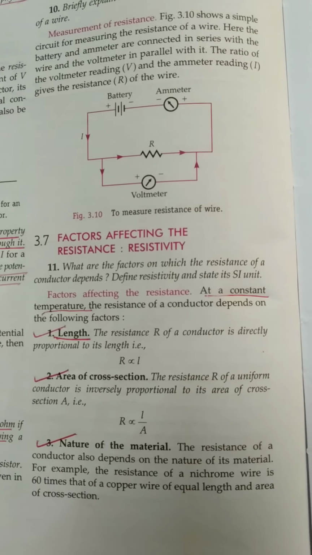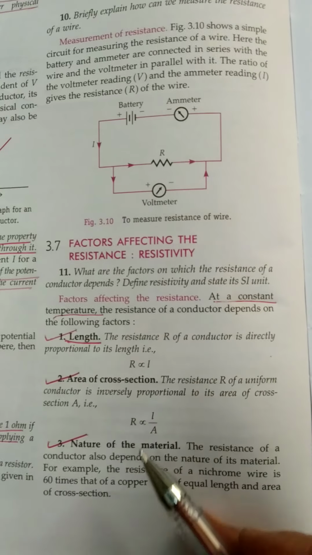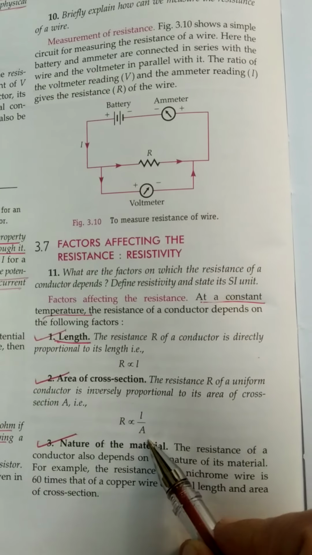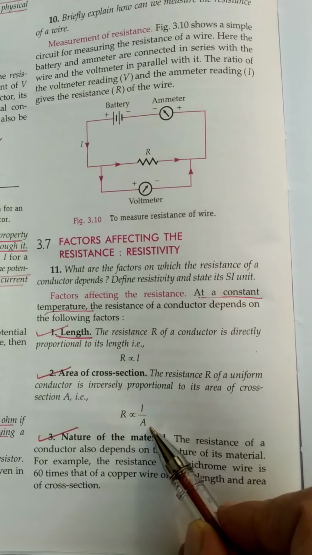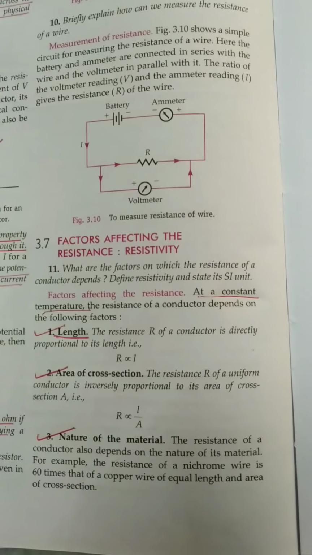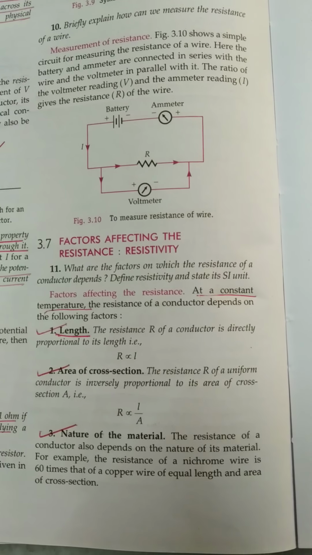Number two, resistance is inversely proportional to area. R inversely proportional to area. Means more is the area of cross section of the wire, lesser will be the resistance. Or you can say that thicker wire has less resistance than thin wire.